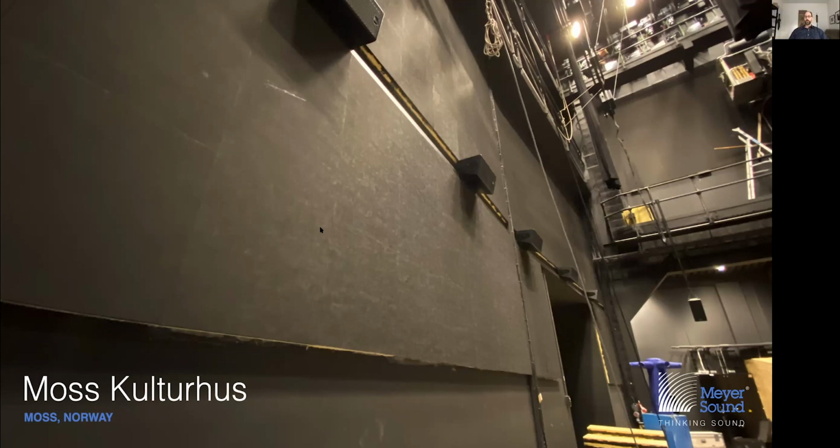Yeah, and another important thing that we sometimes find in fly towers and on stages is the HVAC noise. That's one topic that we haven't touched on yet, which is to make sure that the HVAC sound level in the room is fairly low.